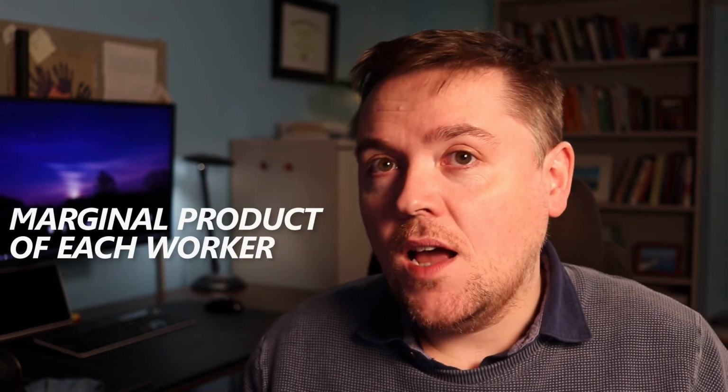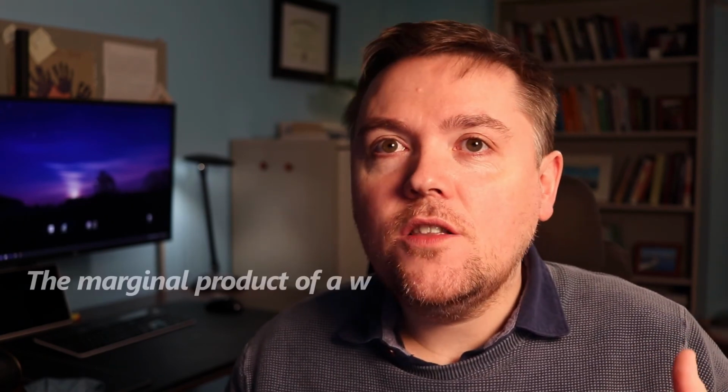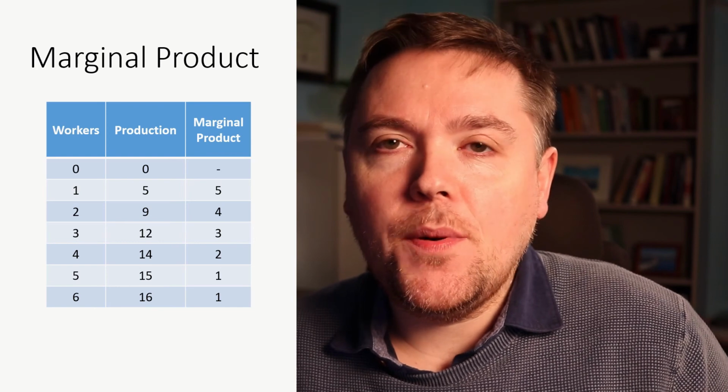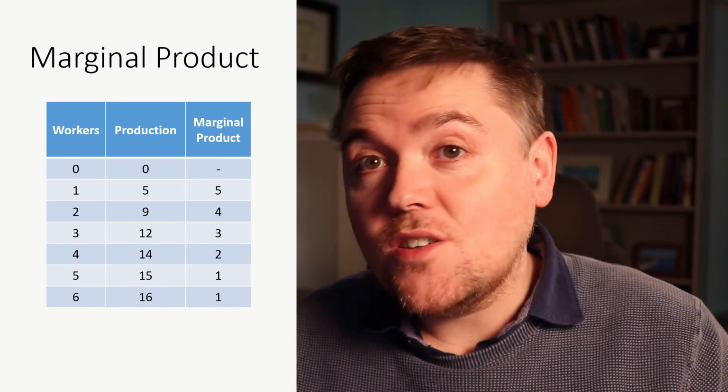So the first thing we want to work out is the marginal product of each worker. That's what's going to help us figure out how many workers to hire. So the marginal product just looks at the change in production from hiring an additional worker. The 6th worker here might be the best one. It's just that they can't be that productive when there's 5 of them already there, using the stapler, getting in each other's way, and so on and so forth.